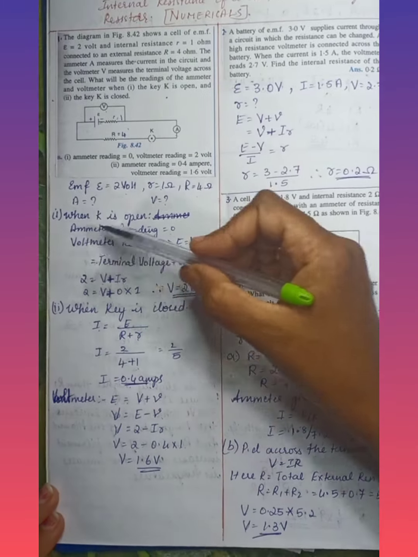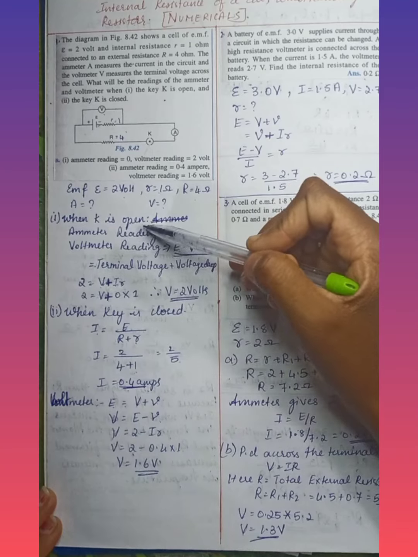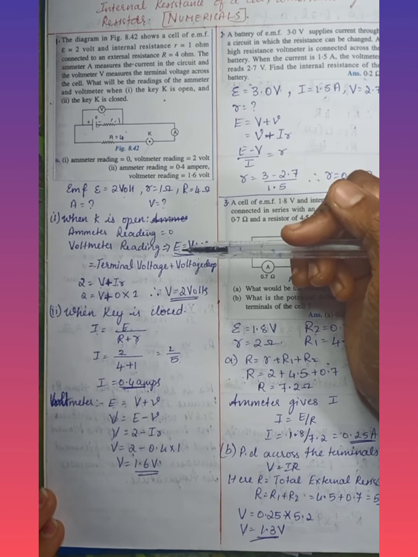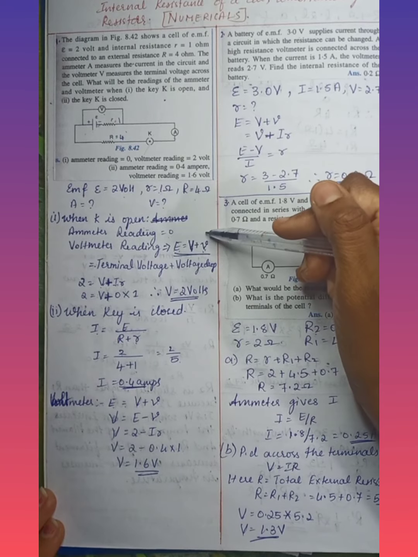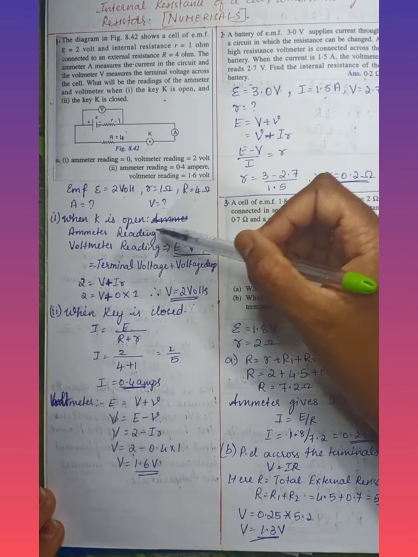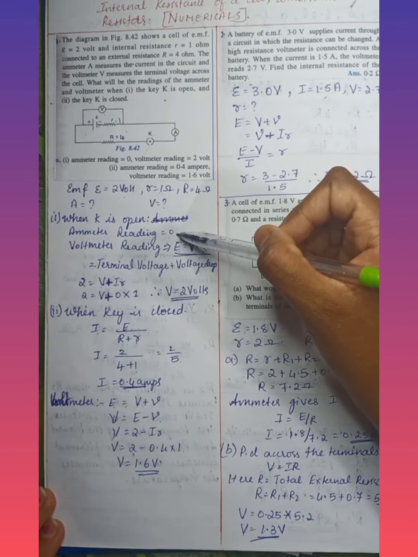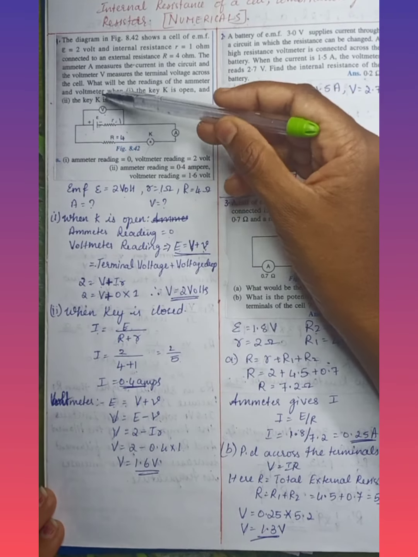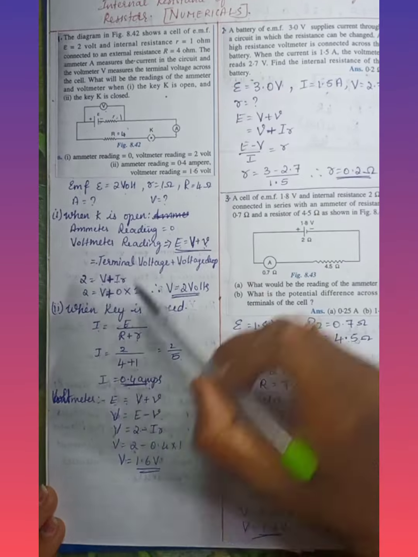So your first case is when the key is open. When the key is open, tell me, will any current flow in the circuit? No. No current will flow in the circuit when the key is open. So your ammeter reading will be 0. But there is voltage across the cell, so your voltmeter will give some reading. Let us see what that reading is.